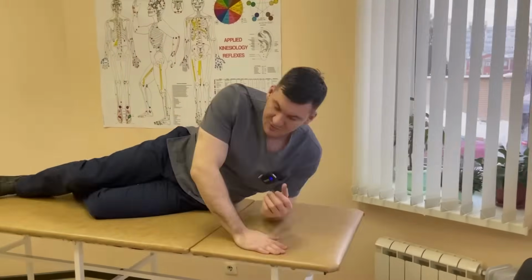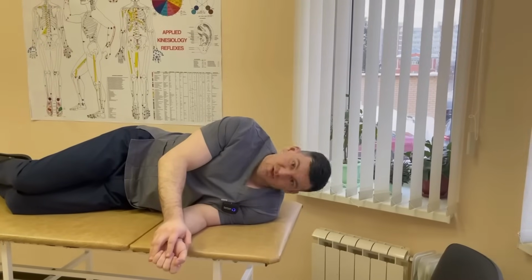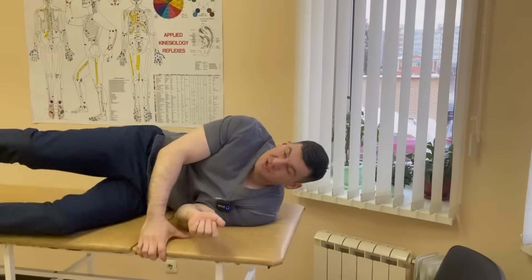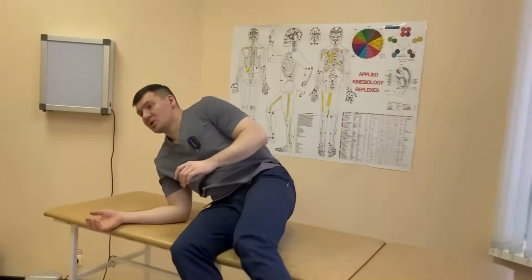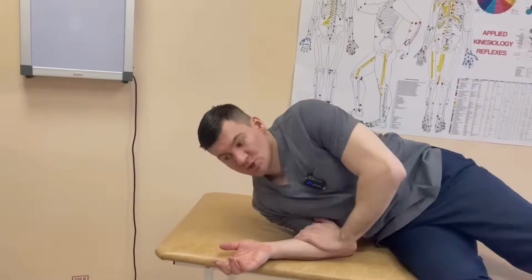After that, we turn onto our left side and do 2-3 sets of side movements. Next, we turn, as you guessed, onto our right side and repeat the same thing. Through these movements, we improve the blood flow to and from the neck and brain. This is the exercise routine.